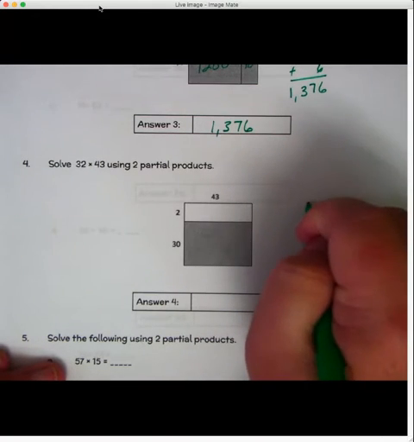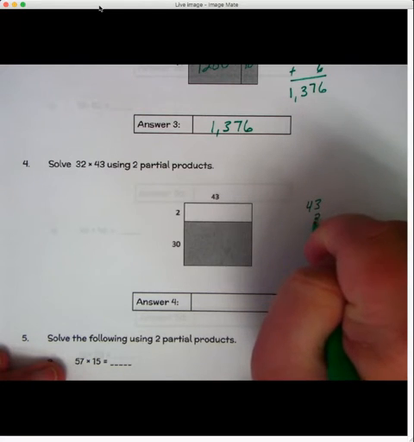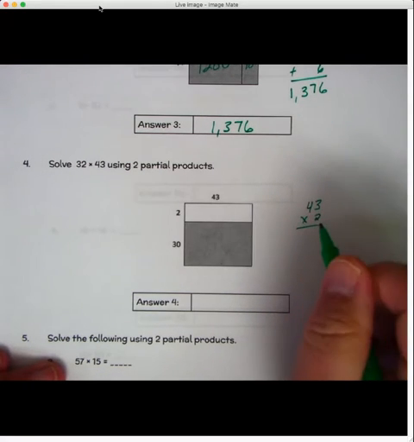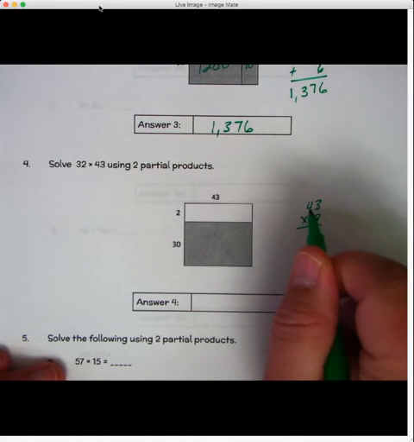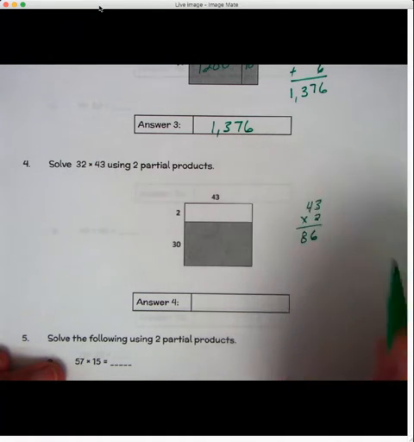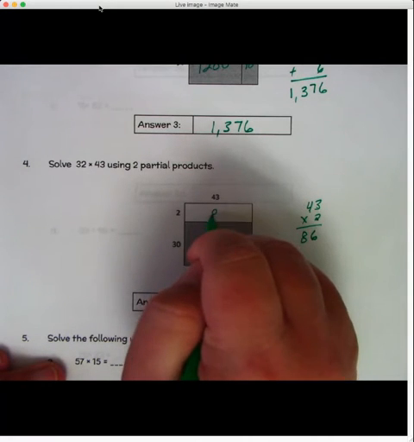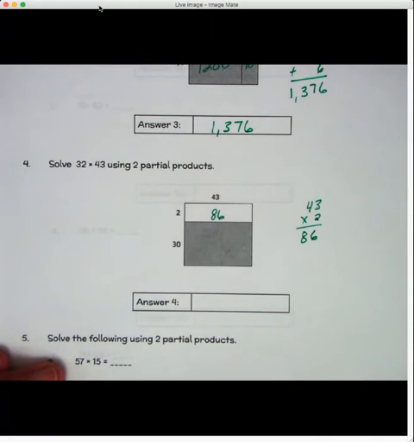So you might need to write it out over here on this one. 2 times 43. We've worked on this. 2 times 3 is 6. Then 2 times 4 is 8. So this partial product is 86.